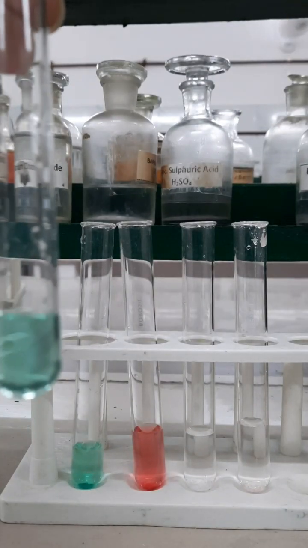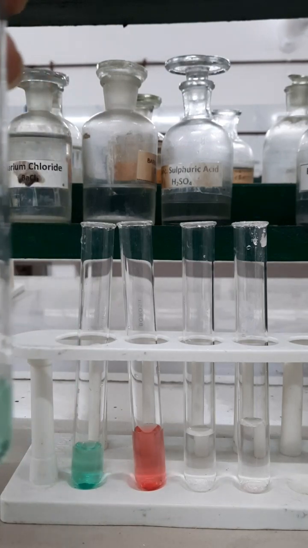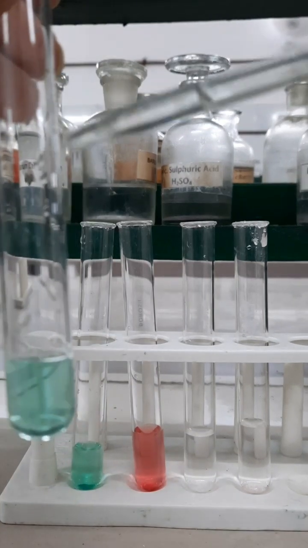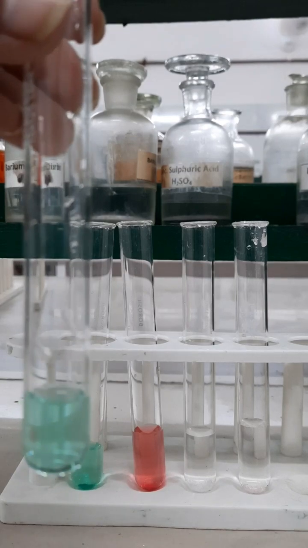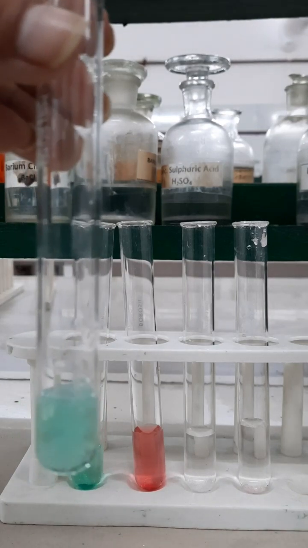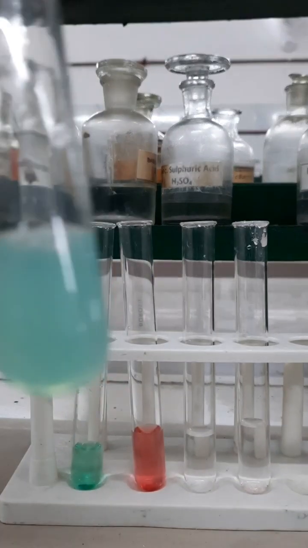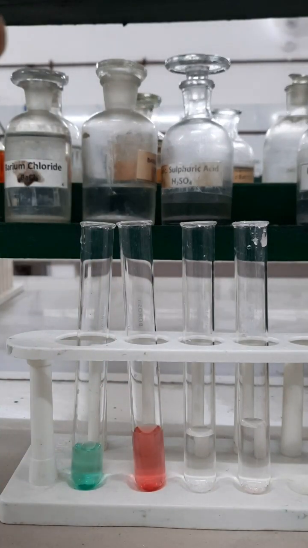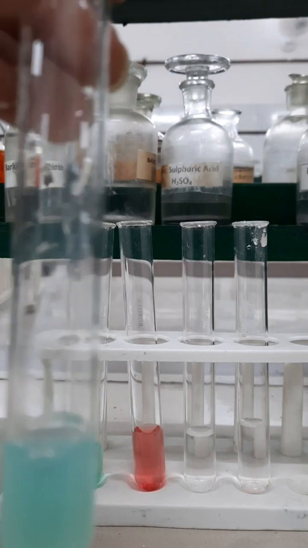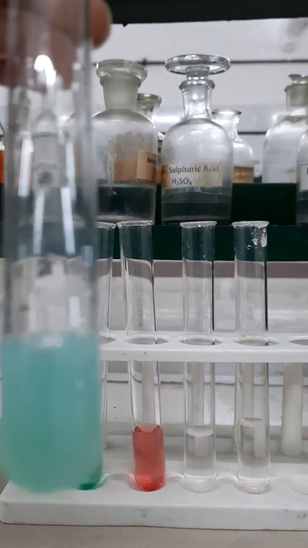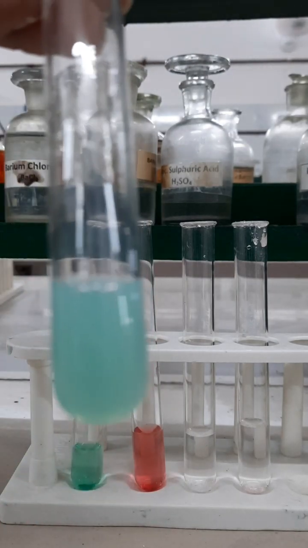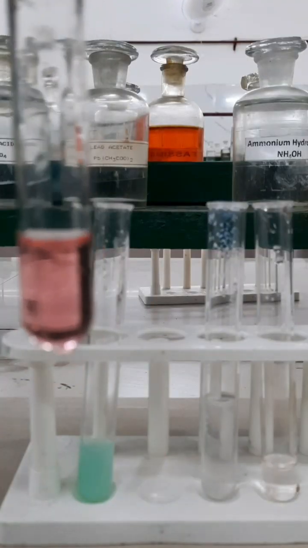After adding sodium hydroxide solution, a green colored voluminous gel-like precipitate of nickel hydroxide will be obtained and it will not dissolve in excess of sodium hydroxide.